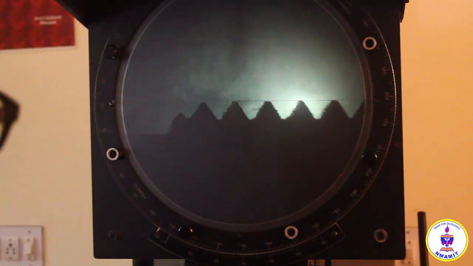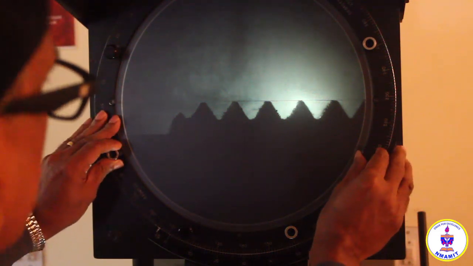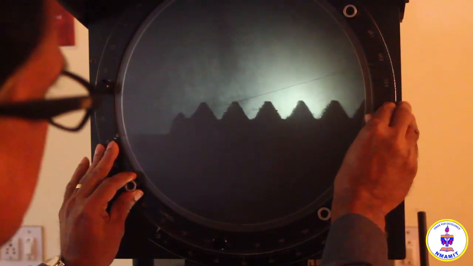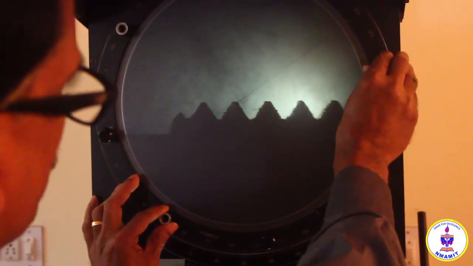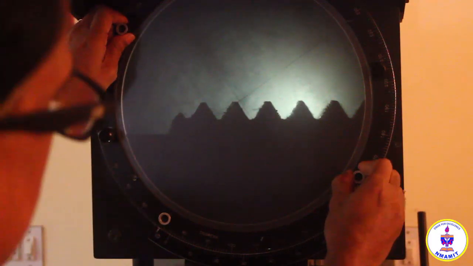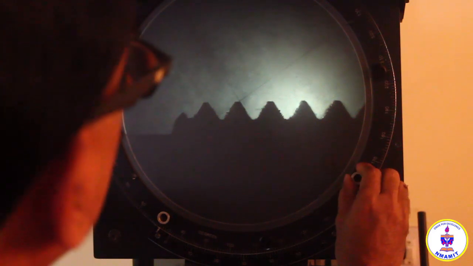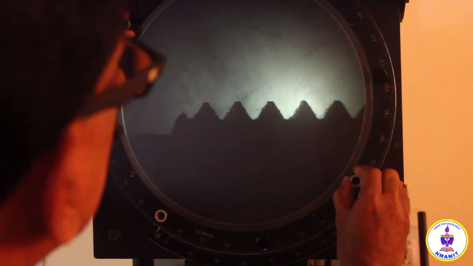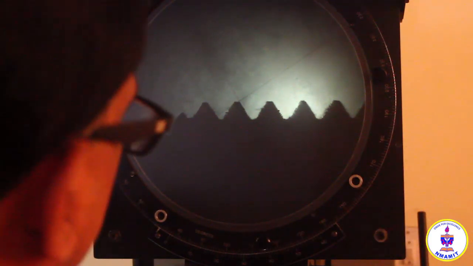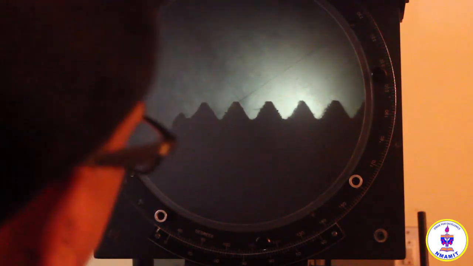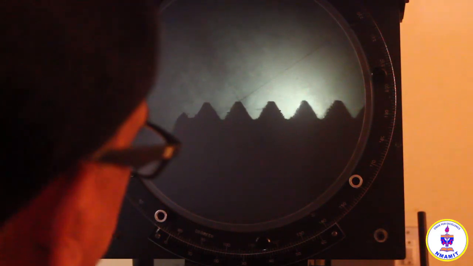So for that, what we can do is, you move this screen with the cross line so that one of the cross lines can be brought parallel to the flank surface of the thread. Say like this. A cross line is made to coincide with the flank surface.